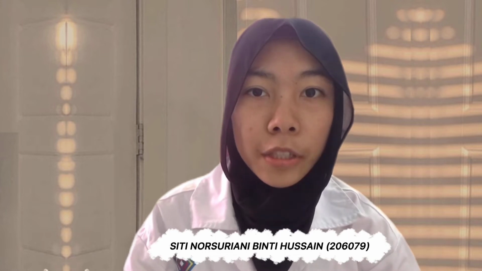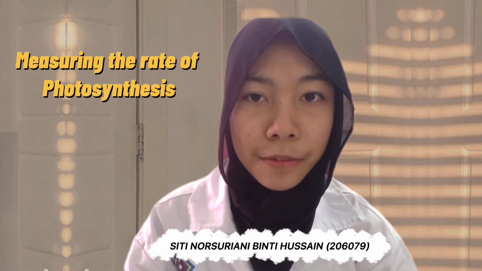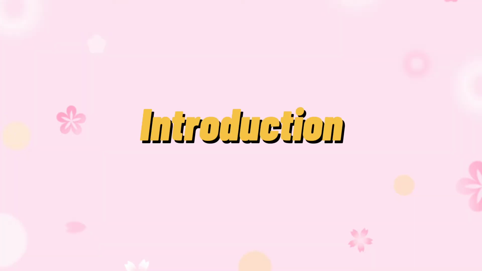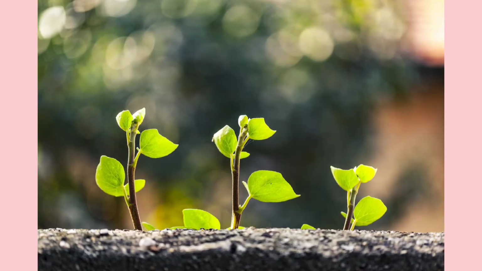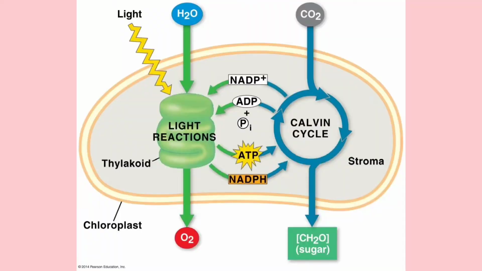Today, I will do an experiment on measuring the rate of photosynthesis. Photosynthesis is a process that provides nearly all the energy and organic carbon that is required by living organisms. Photosynthesis in the leaf of a plant can be divided into two stages, which are light reaction and Calvin cycle.